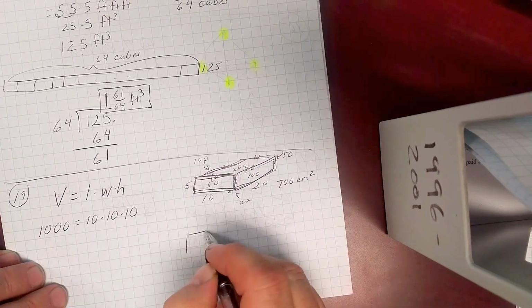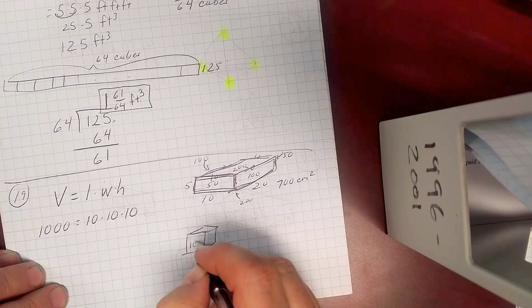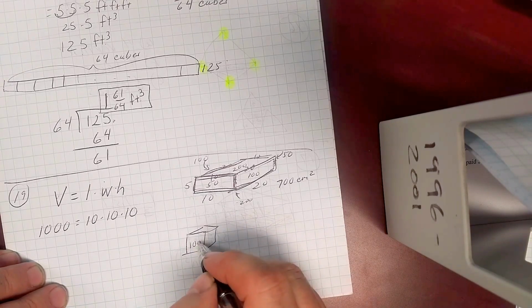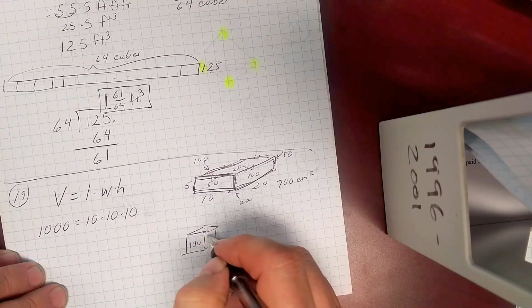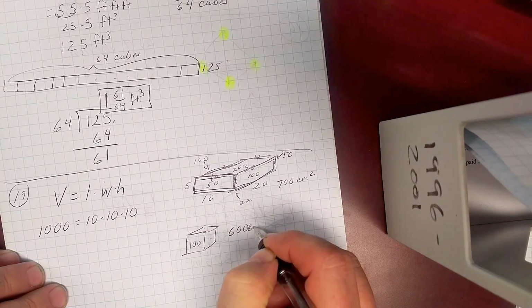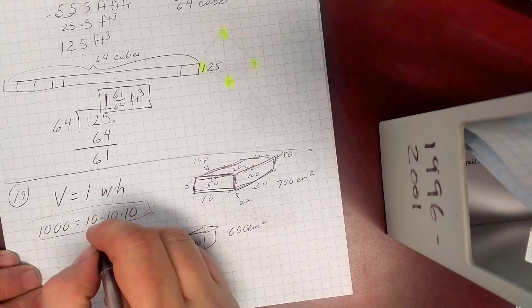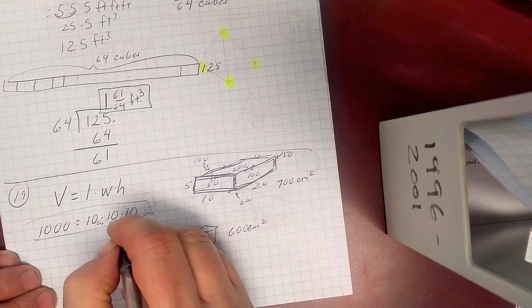And if we did 10 by 10 by 10, everything is going to have 100. And so we have a front, a back, a top, and a bottom, and two sides, so that we would basically have 6 of them as 100, which would only be 600 square centimeters. So 10 by 10 by 10, and each of those would be centimeters.